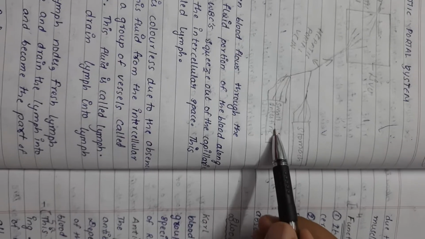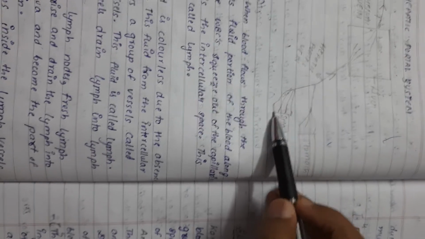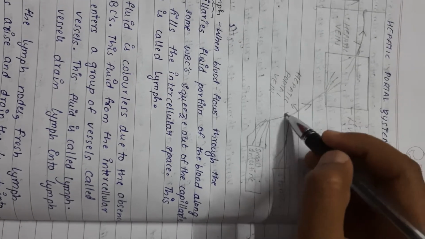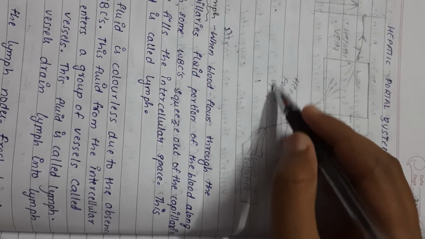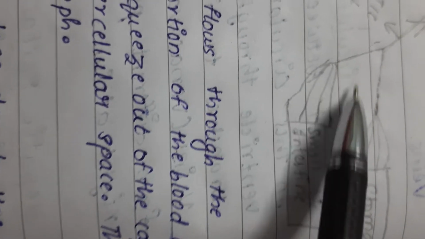Let me show you. So, this blood, the deoxygenated blood from the stomach and small intestine, from the capillaries, they form into venules. These are veins now, because they carry deoxygenated blood. So these veins, let me show a closer view so that you can see it. From the stomach and small intestine, the capillaries form veins, and this is called the hepatic portal vein, and it is going into the liver.